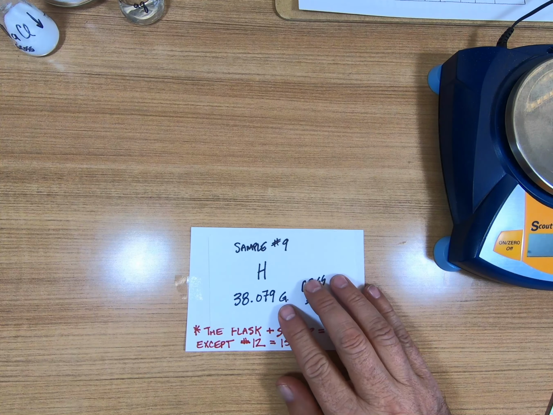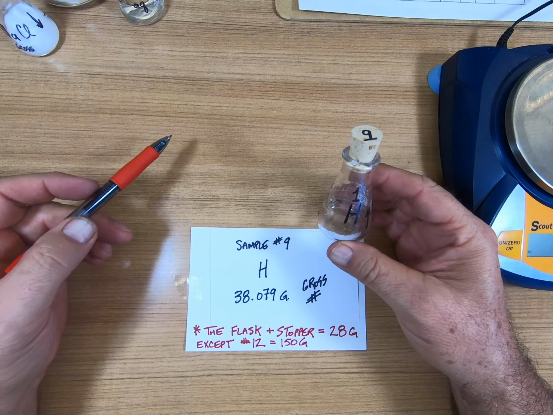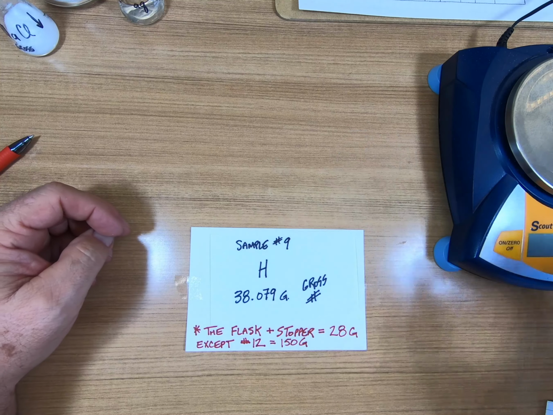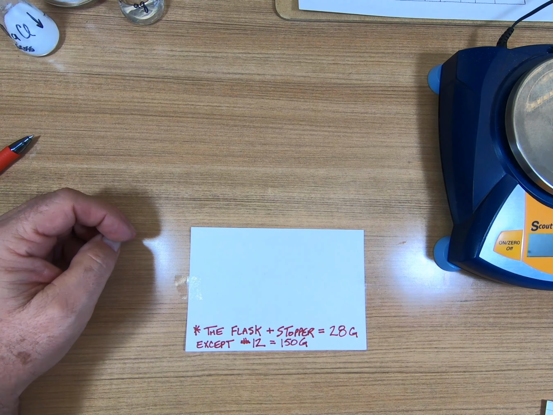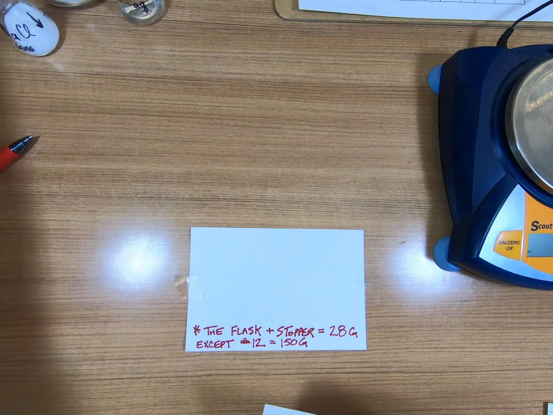Number 9. Number 9 is H. You should be familiar with that. We use it all the time. You weigh it with the stopper and the flask, and you get 38.079. That's number 9.